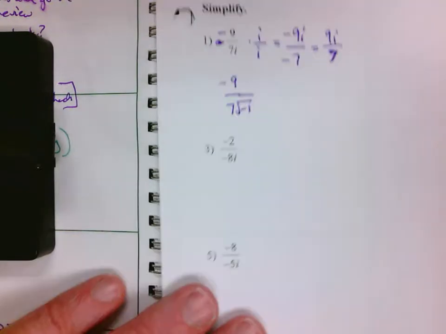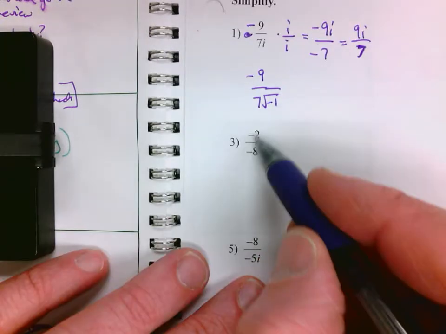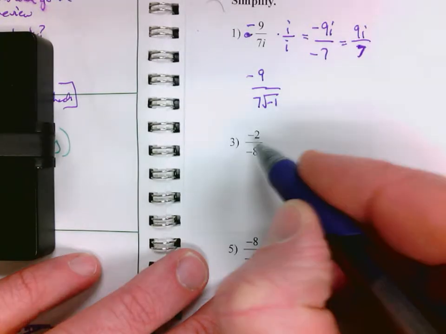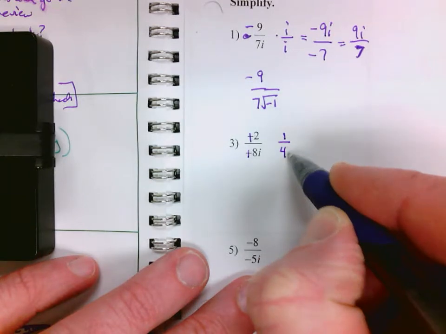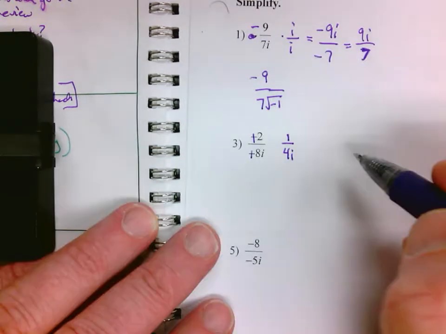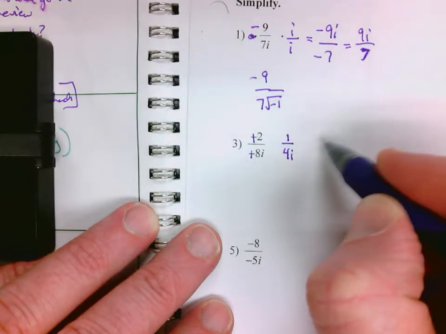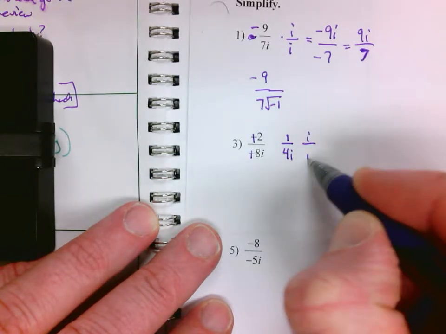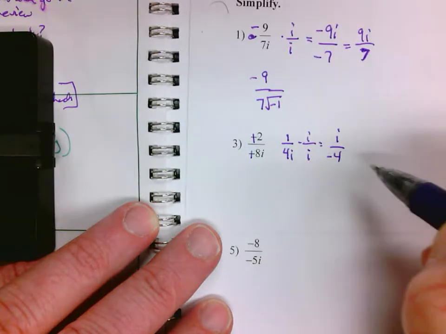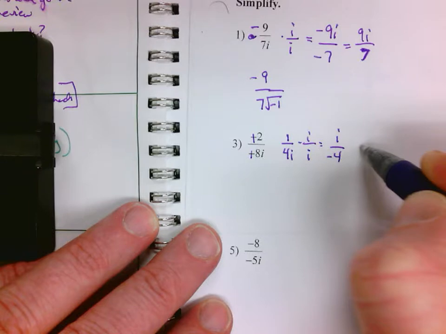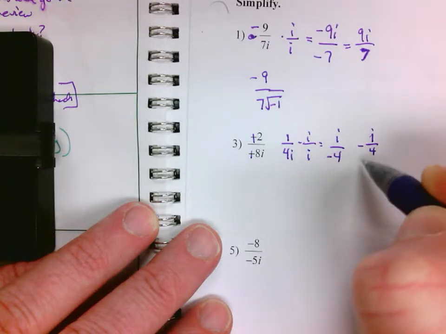Okay, so I have -2 over -8i right away. I'm just going to change that to 1 over 4i because I'm going to have to reduce at some point. Got to get rid of this i, so I multiply by i over i. So this is i over -4. You could write it as -i over 4, put the negative out front, probably the form you'd see it on a test of multiple choice.